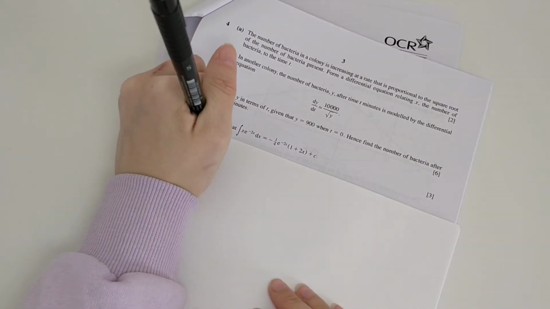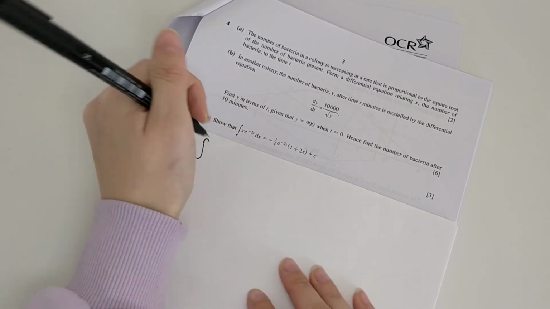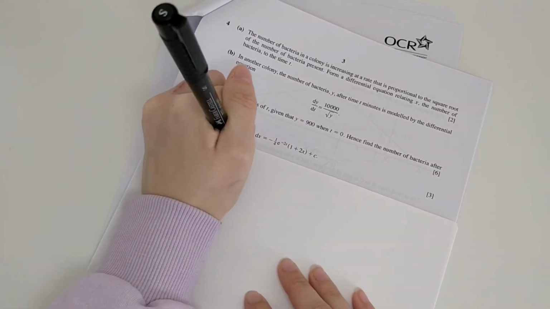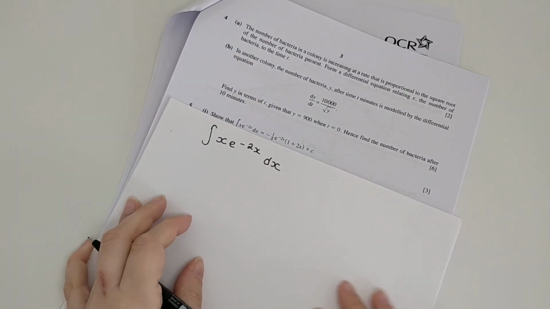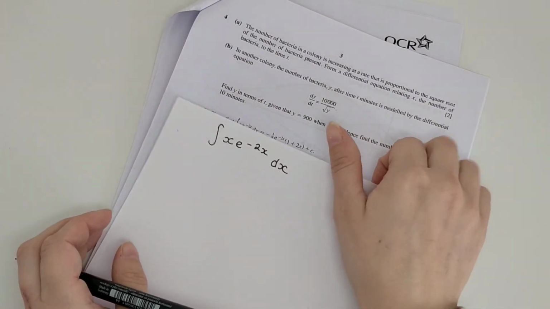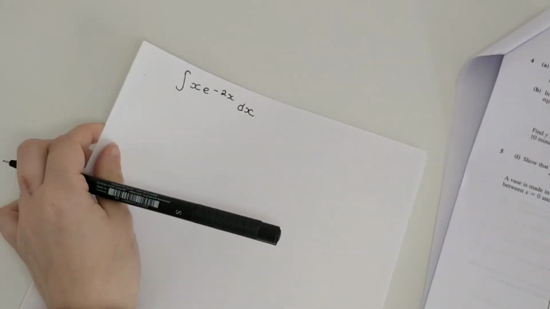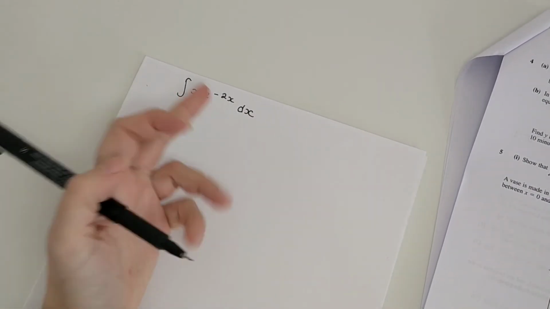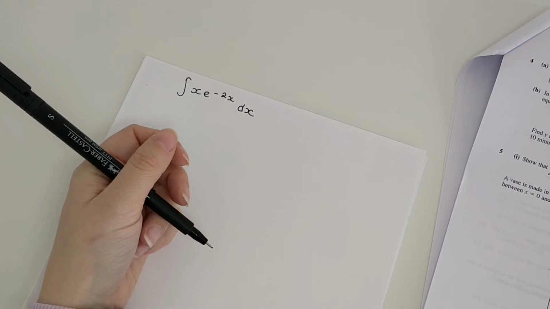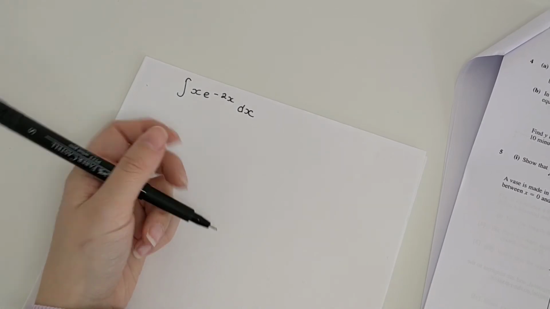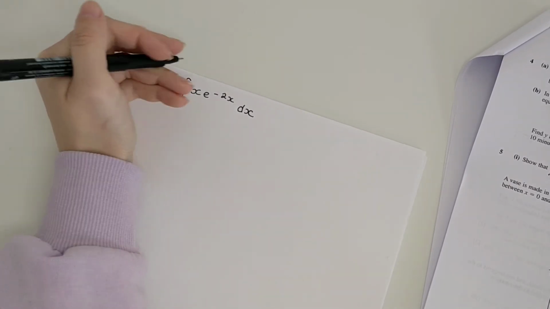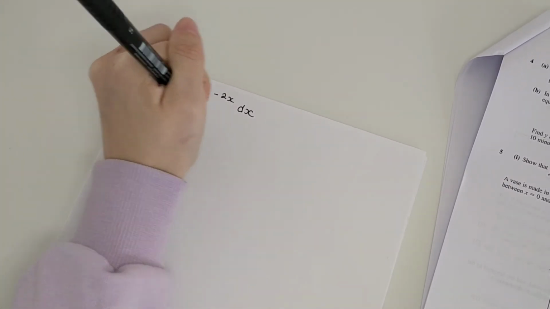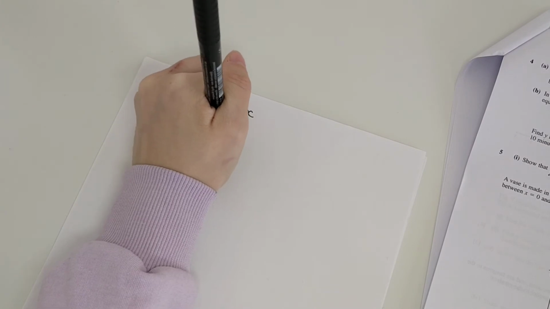So, integral of x e to the minus 2x dx. Okay, it's a product, which means that I'm going to use integration by parts. Generally speaking, when you've got a product, use integration by parts. Integration by parts is kind of like the opposite of the product rule. So yeah. Right. I need one of them to be differentiated. I need one of them to be integrated.